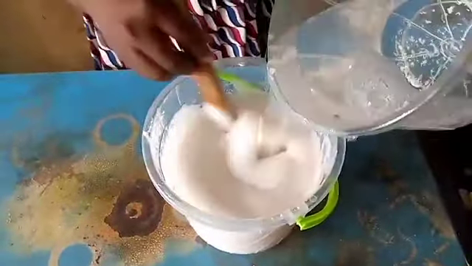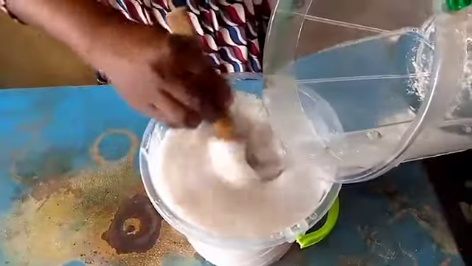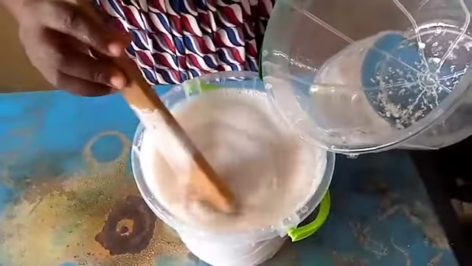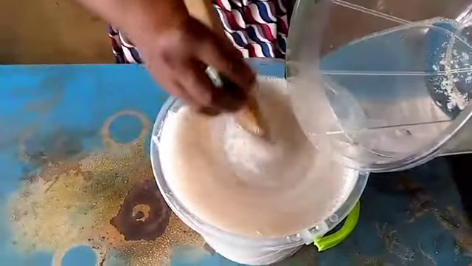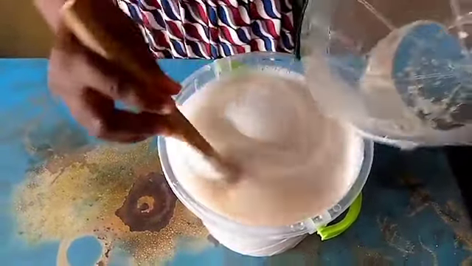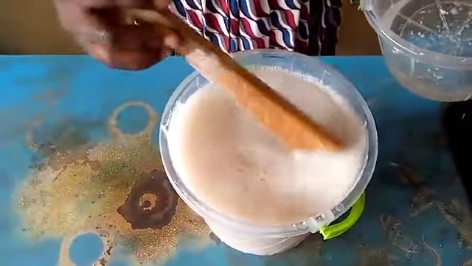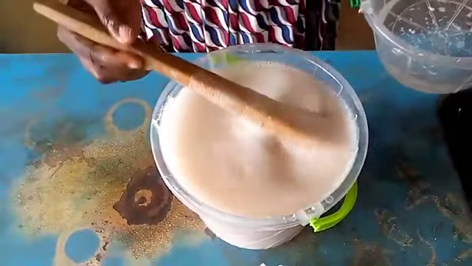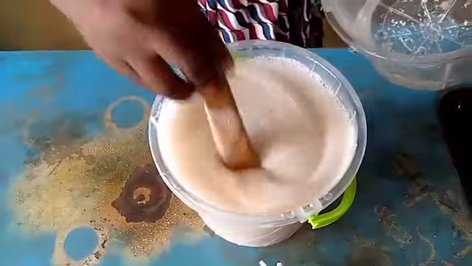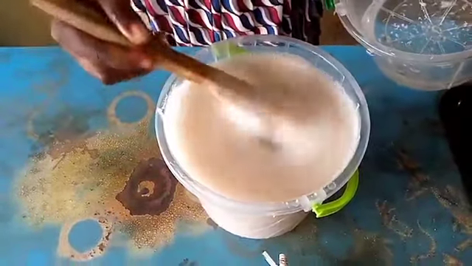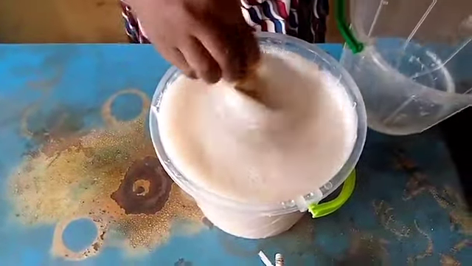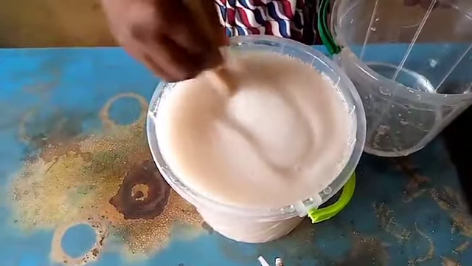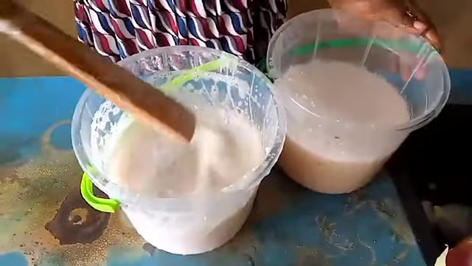Continue to add water. The thickness of the soap depends on you. If you want it very thick, you might want to leave it at 10 liters. But if you want it to be a little bit light, you allow it to get to that 15 liters. We're going to divide it so that it can accommodate the two bowls. I have to divide it into the two bowls.